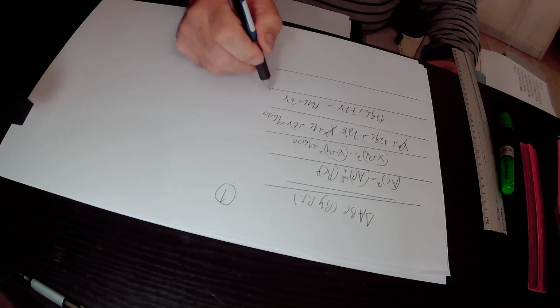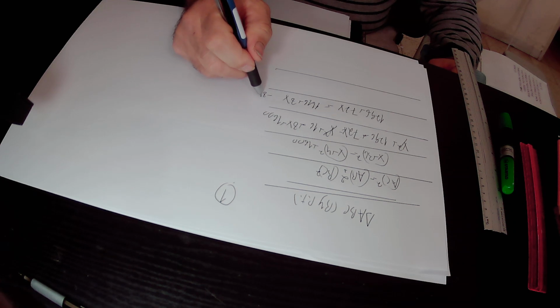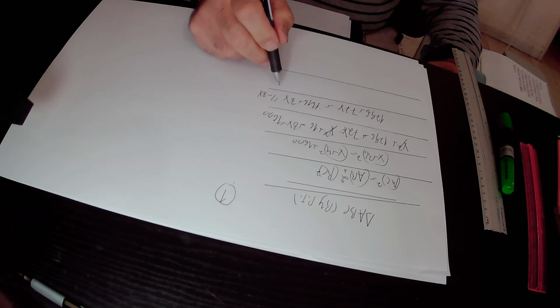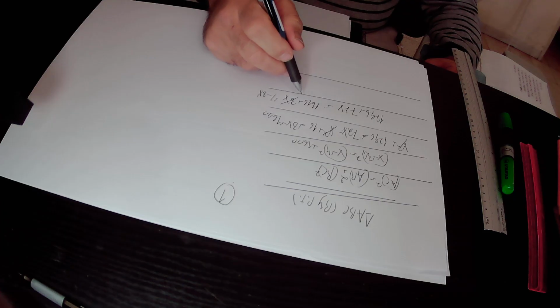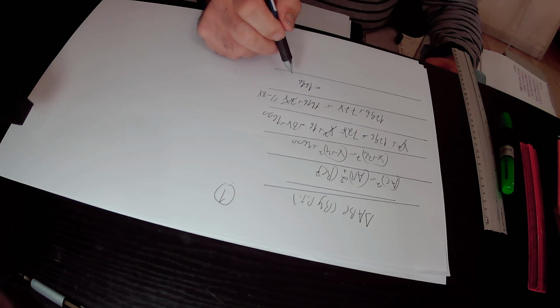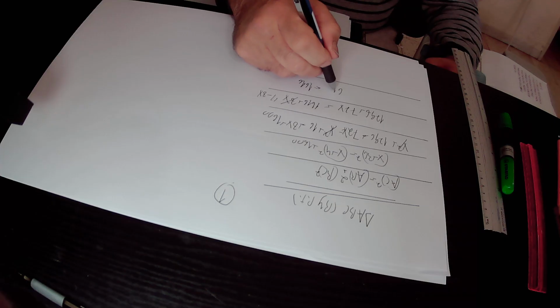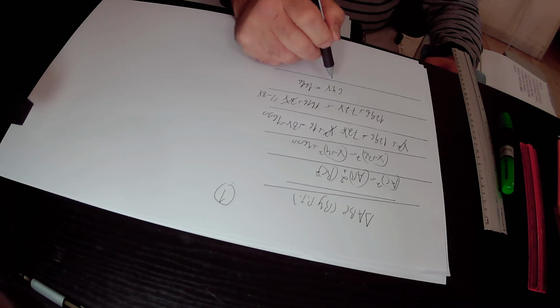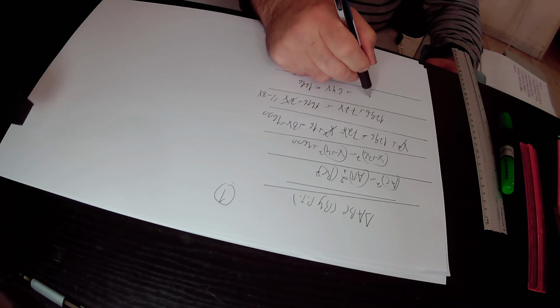So here we subtract 8x from this equation. Here 8x gets cancelled and we are left only with 1616, while on the other side of the equation we are left with 72x minus 8x, that is 64x, plus 1296.